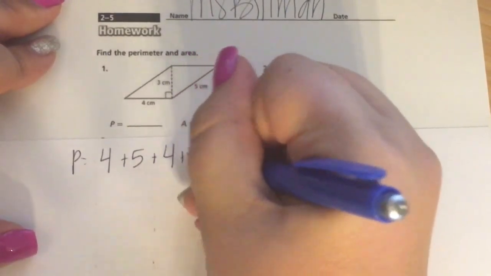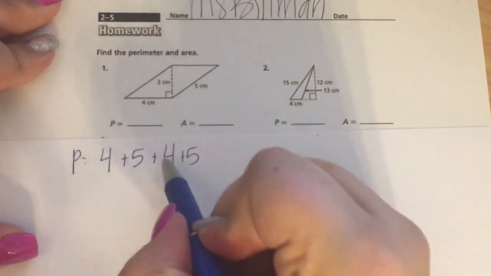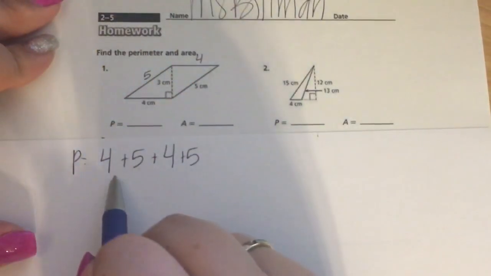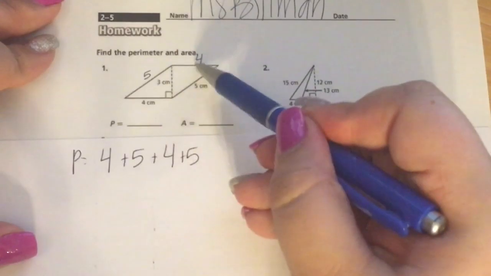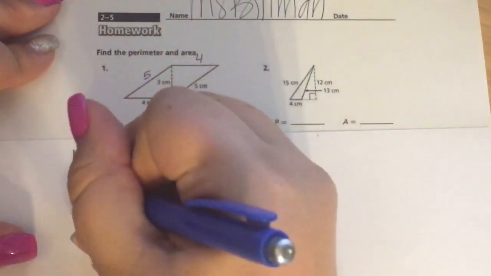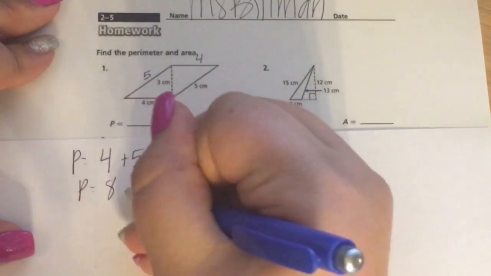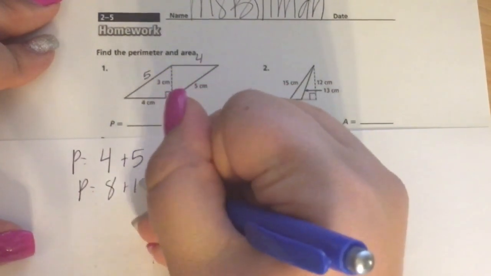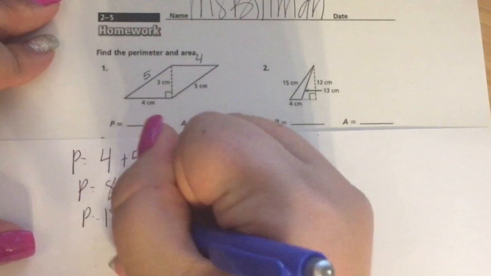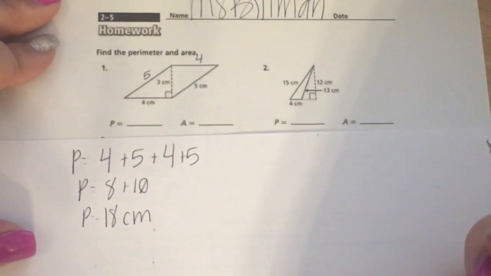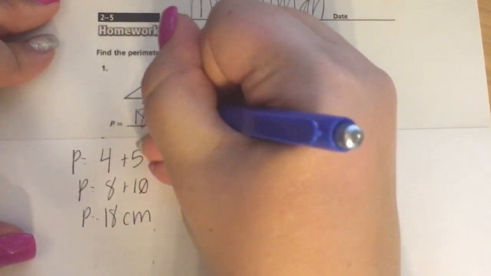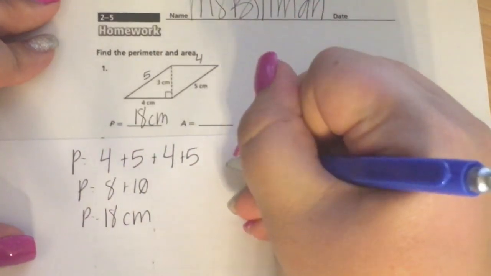So when I'm finding the perimeter, which is the distance around, I'm not going to add the 3. It'll be the 4 plus 5 plus 4 plus 5. Now, there are 2 4s and 2 5s because those sides are congruent. We should be hearing this a lot lately when we're talking about this. So when I want to find the perimeter, I'm going to add that all up, and it ends up being the sum of 8 and 10. So 18 centimeters is my answer for number 1.